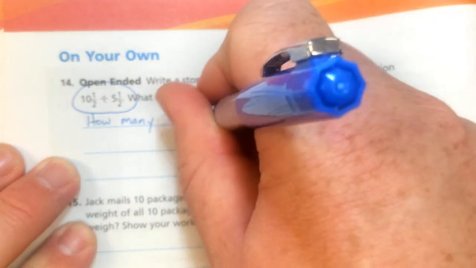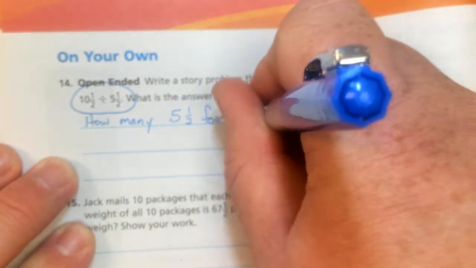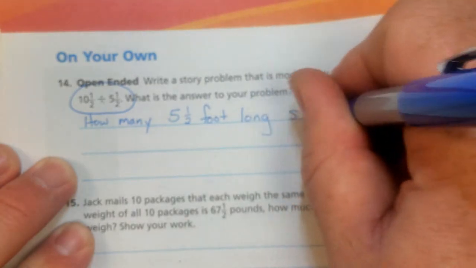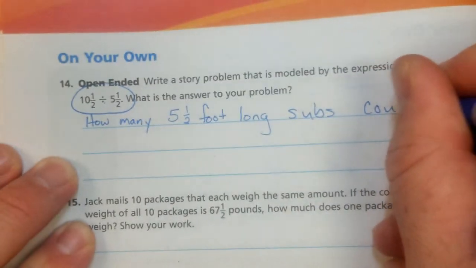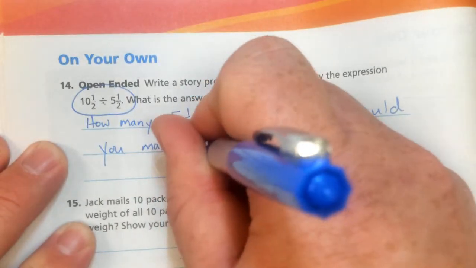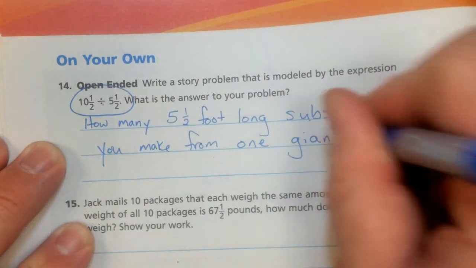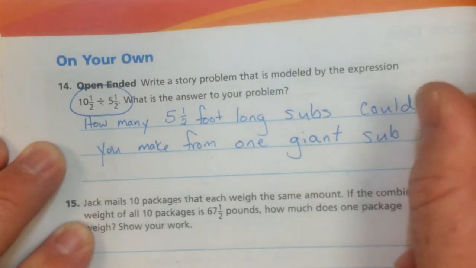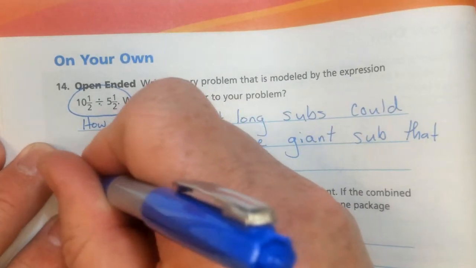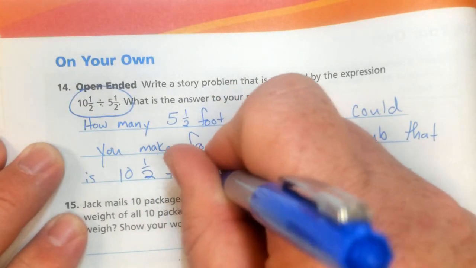How many five-and-a-half foot long subs could you make from one giant sub that is 10.5 feet long?